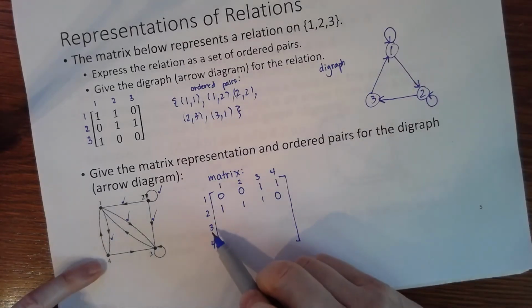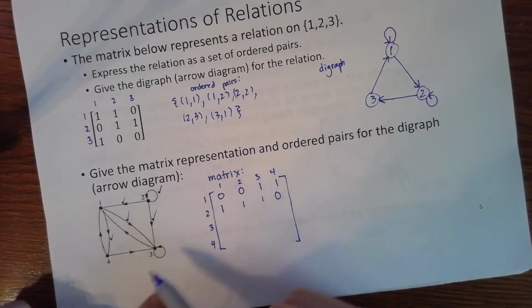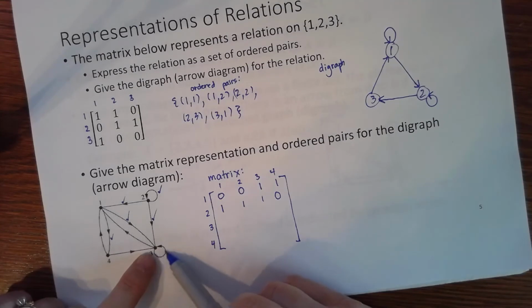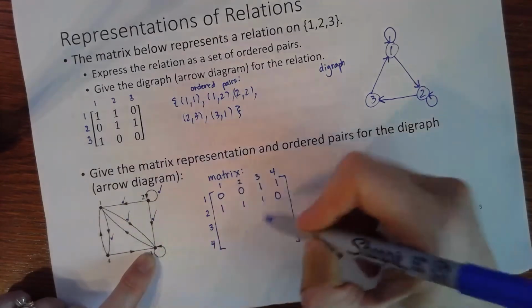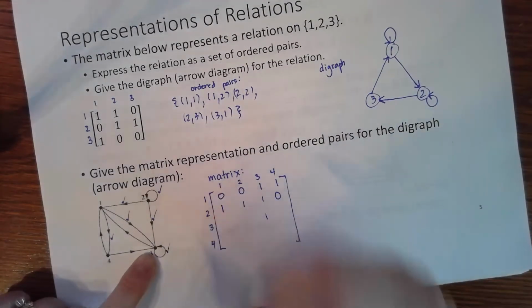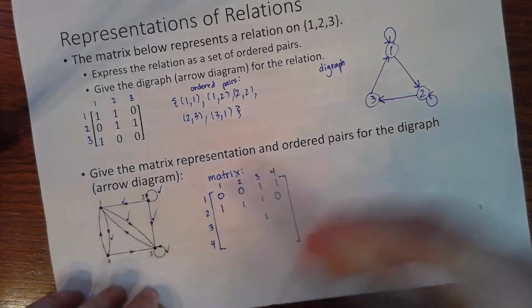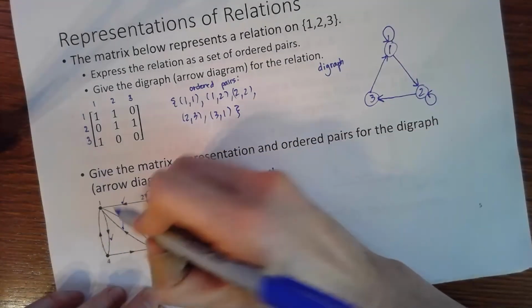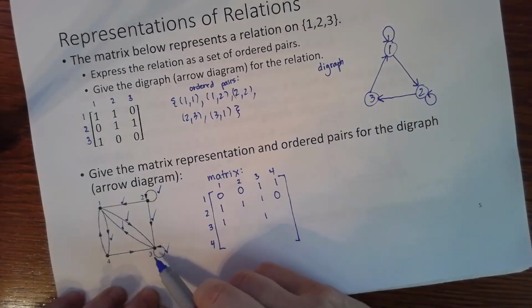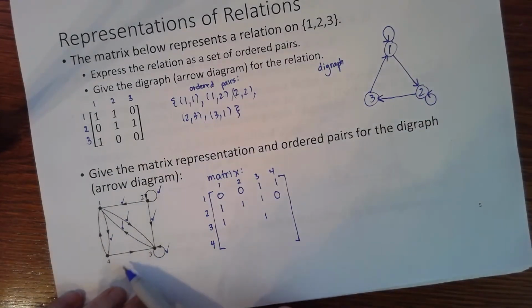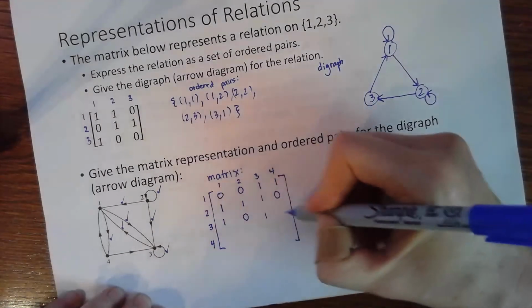All right, moving on to vertex 3. Okay, we've got this self loop here, out from 3 back to 3. So we're taking care of that one. And there's one that's going from 3 to 1. And that's all the ones that are going out. There's this other arrow, but this one's coming in. Okay, so neither of these.